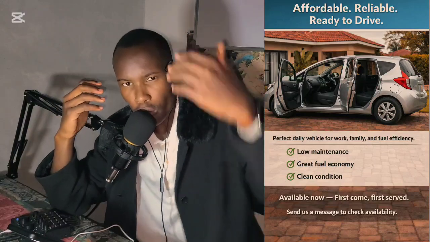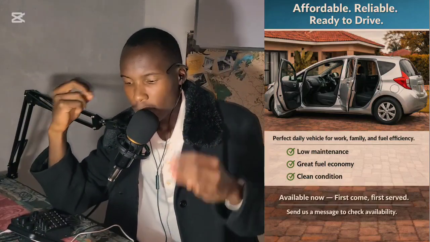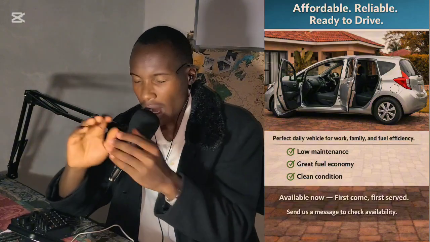Affordable, reliable, ready to drive. This is a simple call to action or a simple headline, something that is affordable, something that is relatable, something that is ready to drive. But as you can see, this car, it's an Aqua obviously, is parked in front of a home, which means this guy is a family guy. So perfect daily vehicle for work, family, and fuel efficiency. Now we are targeting the people that go to work, the people that value family, the people that value efficiency. And right now, I guarantee you there's someone who is looking for a car like this. You just have to be right in front of them with the right message.